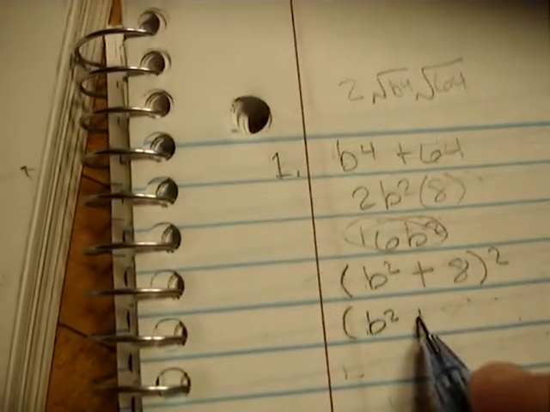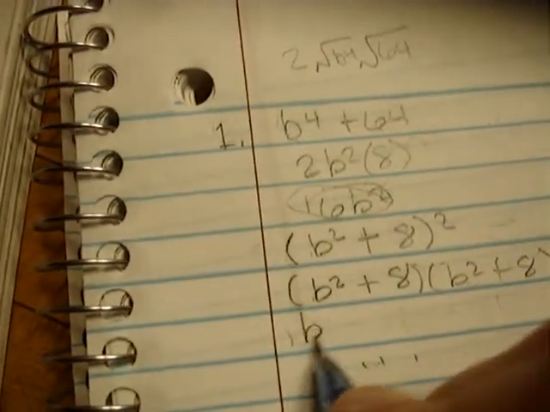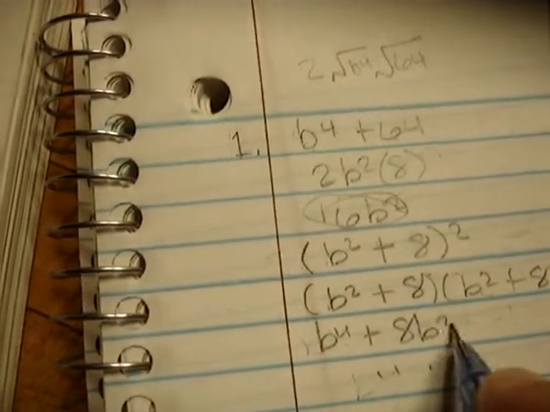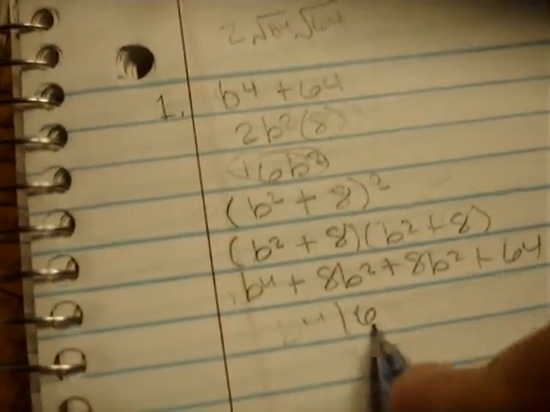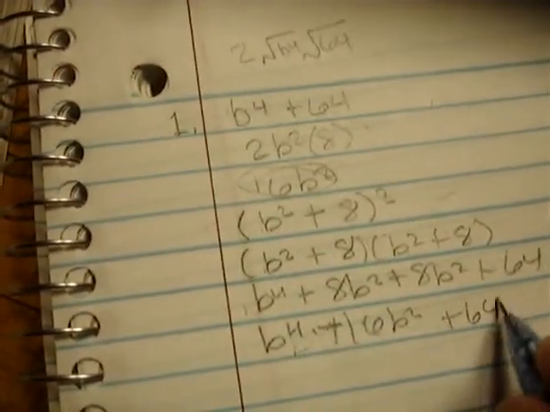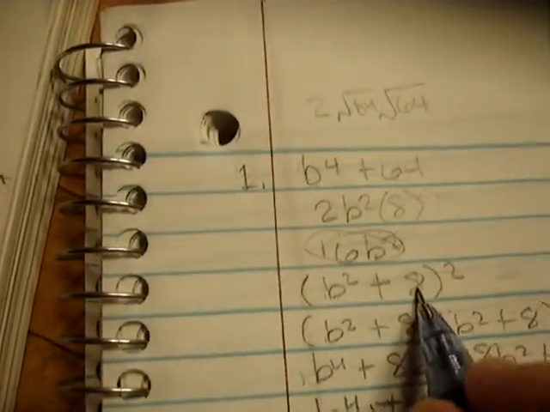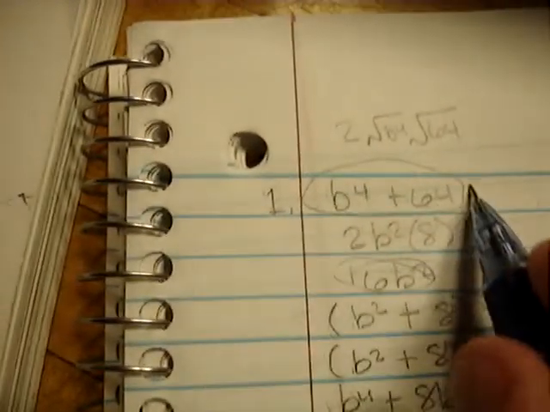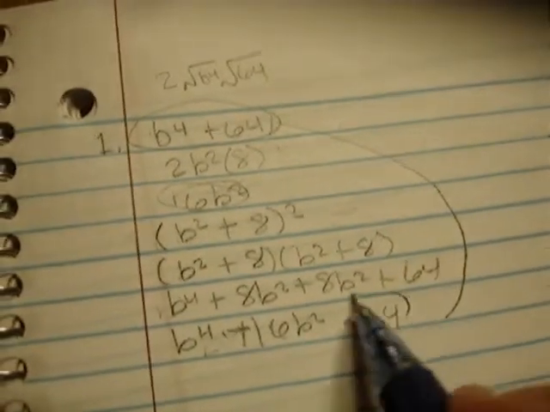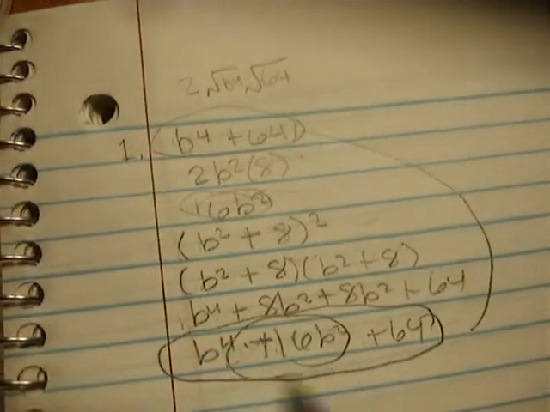b squared plus 8 times another b squared plus 8. Let's work it out. b to the 4th plus 8b squared plus another 8b squared plus 64. Okay, yes, it does. That comes to a perfect square trinomial. So I'm going to write it like this, but in order to stay true to my original problem, to have it only equal those two original terms, I've got to take out a 16b squared.